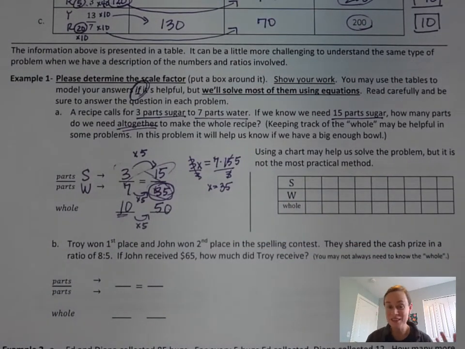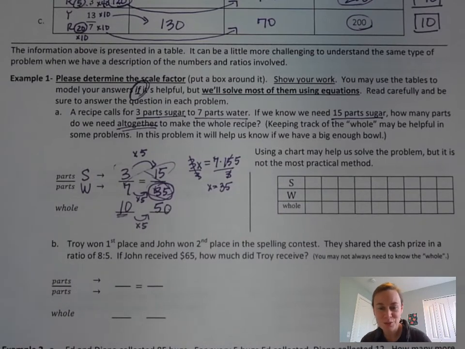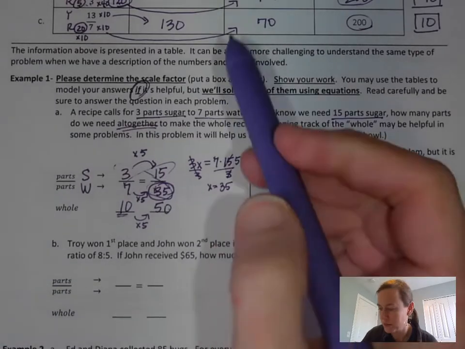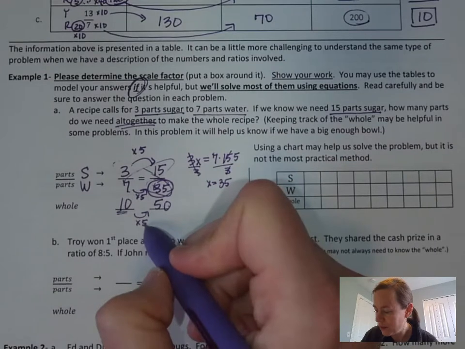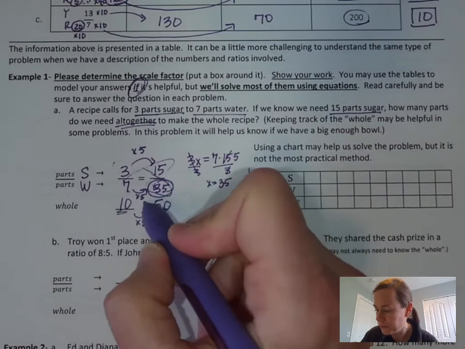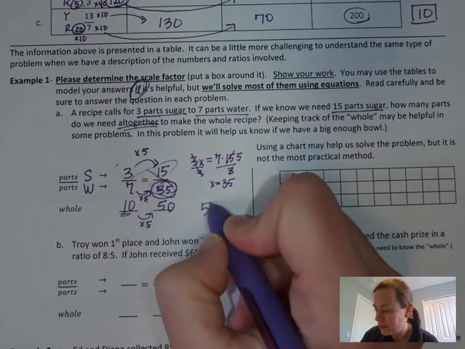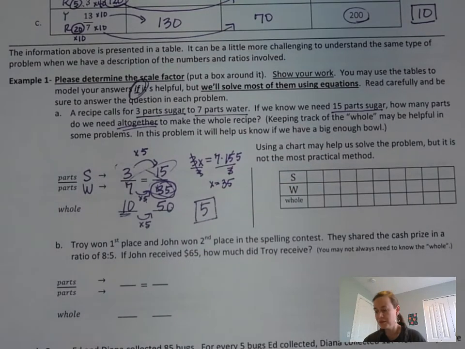So as you can see, there's just different ways to approach this problem, and you should do whatever is making sense to you. Now, it does say to take the scale factor and put it in a box. Right there it says that. So the scale factor is what you're multiplying or dividing by. And here we are. It's going to be a 5. Okie dokie.